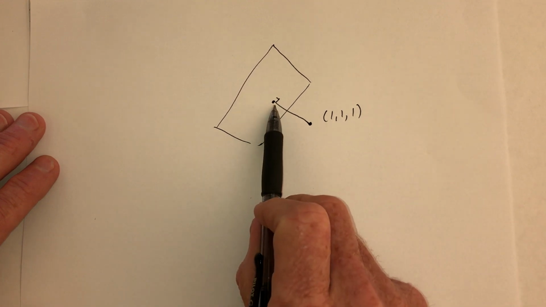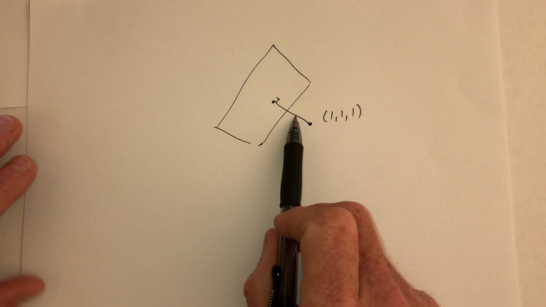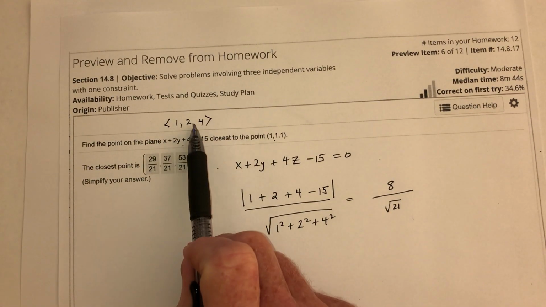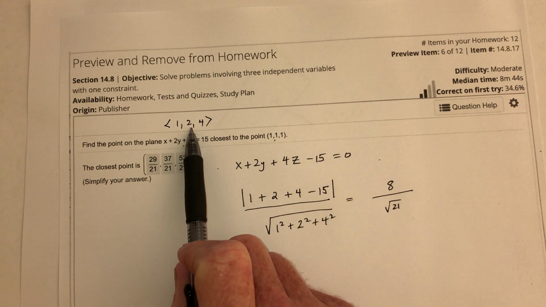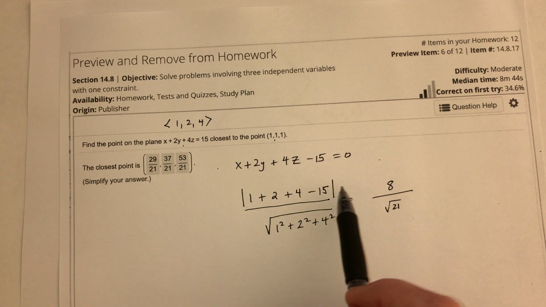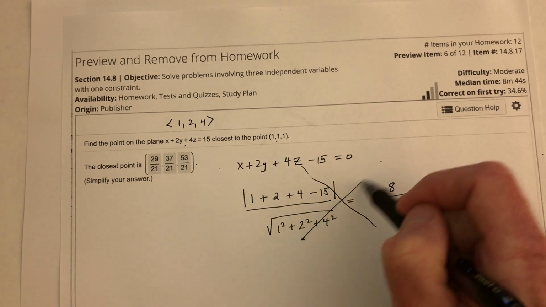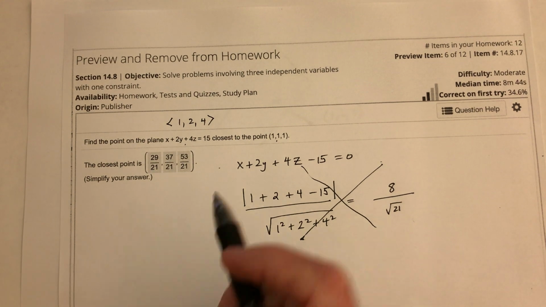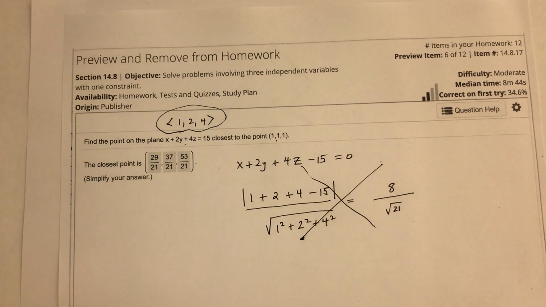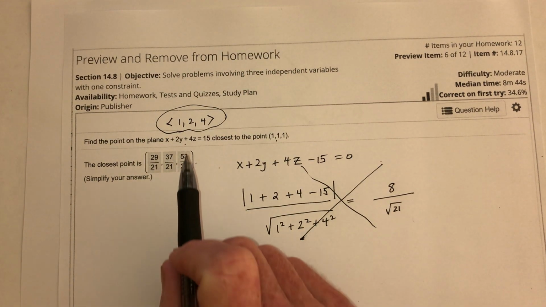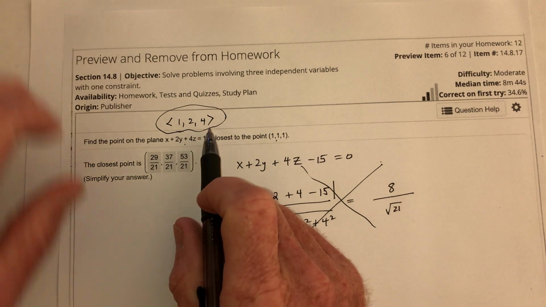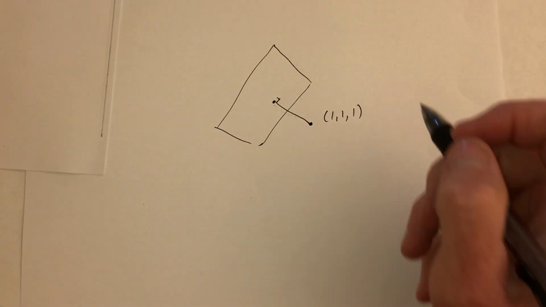Well, what else is perpendicular to a plane? That vector right there. So this part right here was fun, but it did not give me what was asked for. But the good thing is it led me to look at this vector, and that vector is perpendicular to the plane. So what I could then do is use that vector.